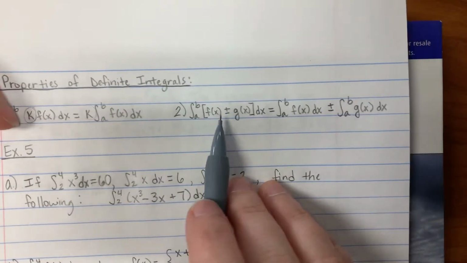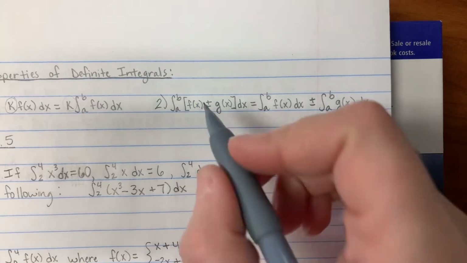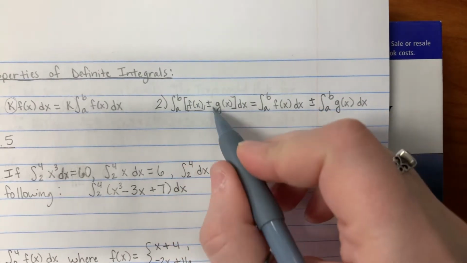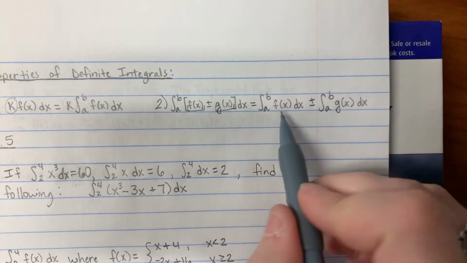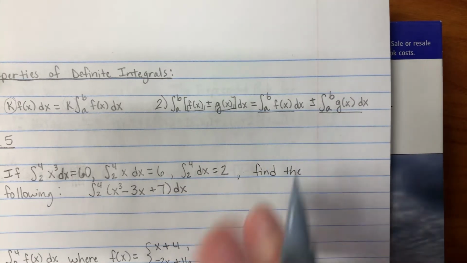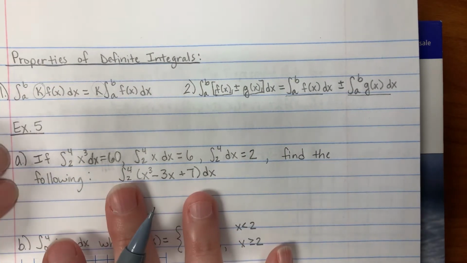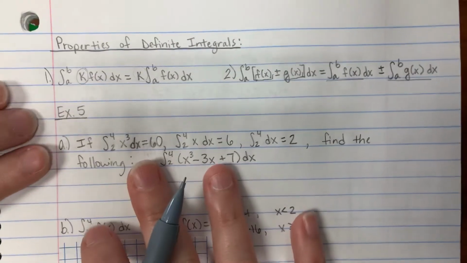The other rule is that if you have an integral of some piece plus or minus another piece, those can be separated up into separate integrals. You can find them each individually and then add them together or subtract them depending on what you're given. All right, so here's a good example of all of that.